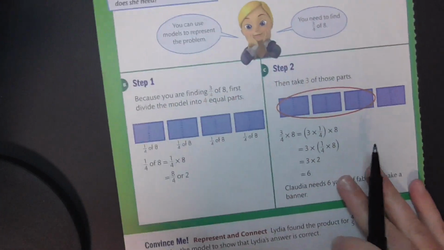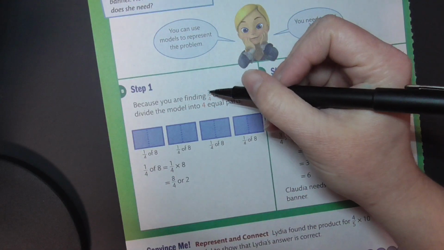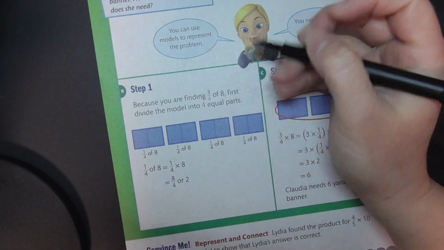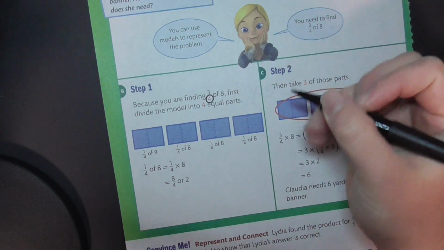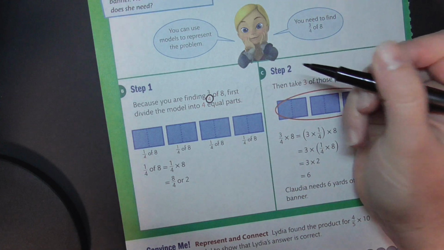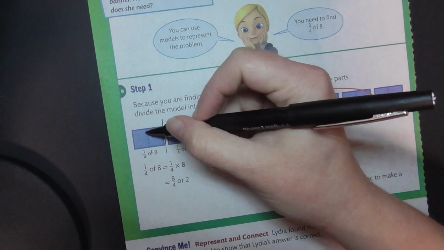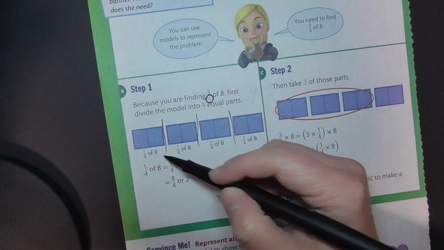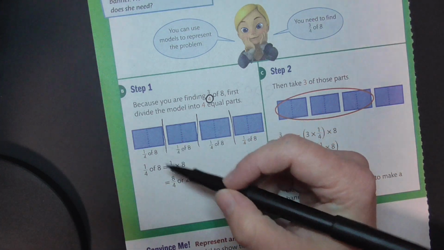Here's her 8 yards. And then if you go down to step 1, because you are finding 3/4 of 8, you will first divide the model into 4 equal parts, because 4 is the number on the bottom of the fraction. So this is the 8, and it's cut up into 4 equal parts. 1, 2, 3, 4. Now, this right here looks really confusing, but just kind of roll with me for a minute.